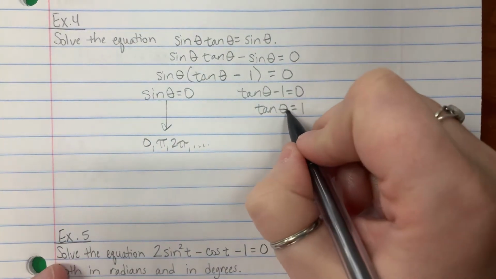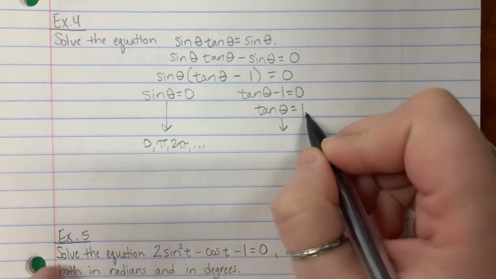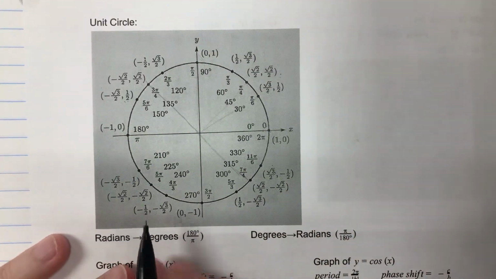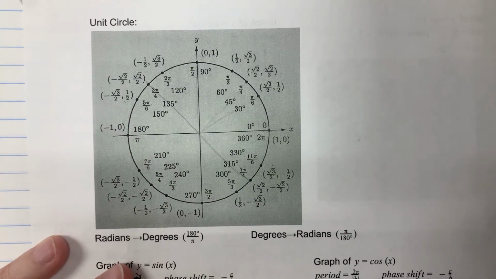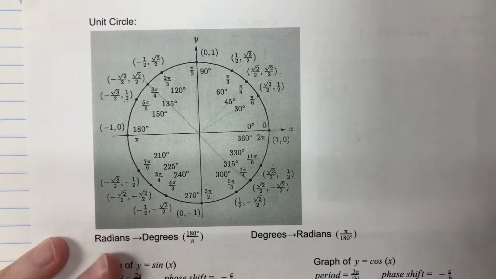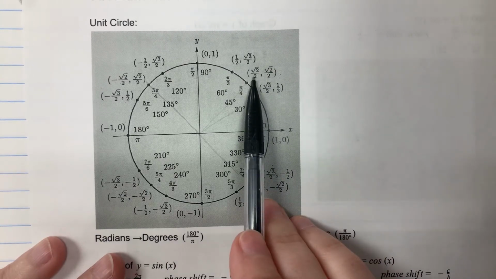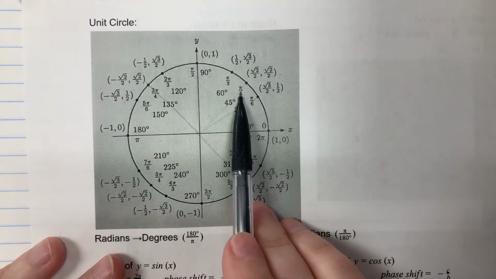Okay, the other situation was my tangent. When is tangent equal to 1? So again, let's go back over here. Tangent, remember, is sine over cosine. So when would I get 1 if I take my sine and divide it by my cosine? That's going to happen when the two values are the same, including the sign. The signs have to be the same. So that happens at pi over 4.